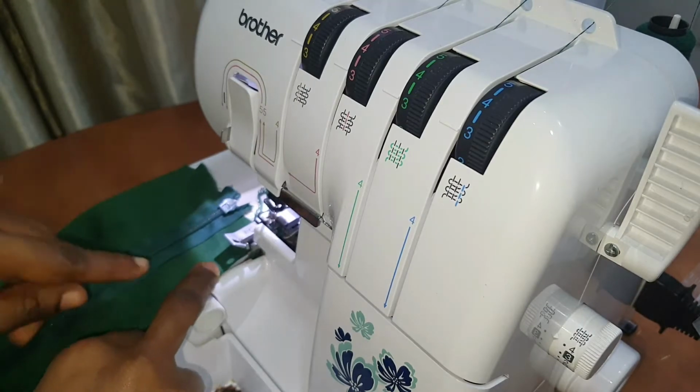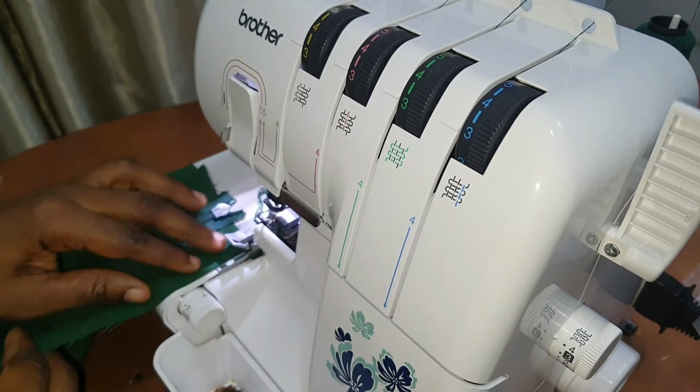I'm going to lock the edge of the zipper allowance.